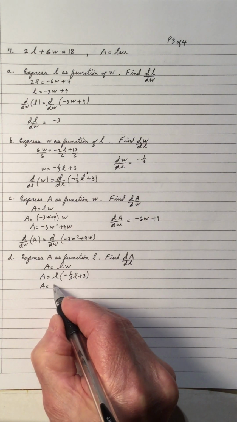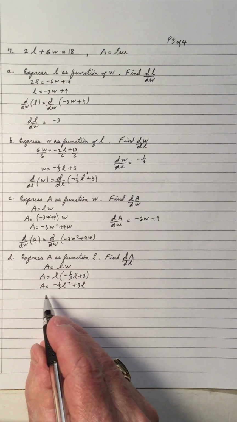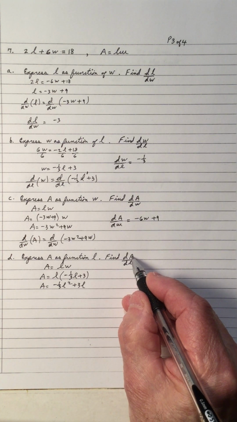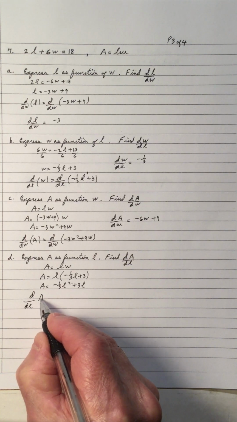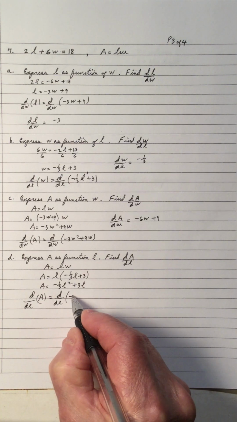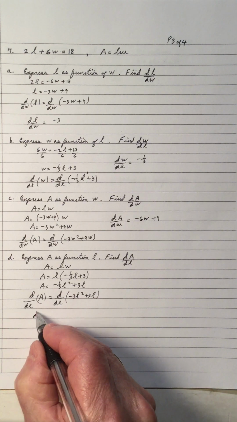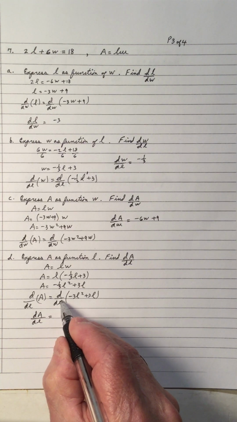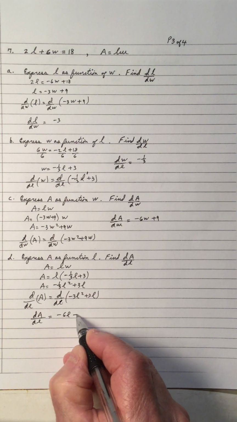That means the area is 1/3 L squared plus 3L. Now I have the area as a function of L. Now I can do the derivative of the area in terms of L. So d dL on the A, and d dL on the right side, and that gives me dA dL. The derivative of this expression, which is all L's in terms of L, is negative 6L plus 3.